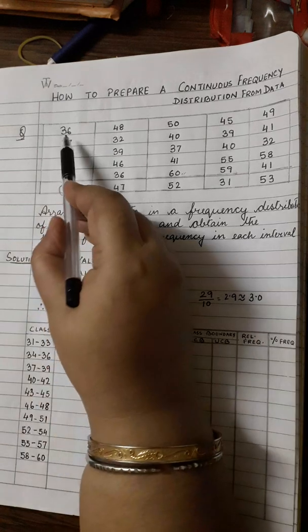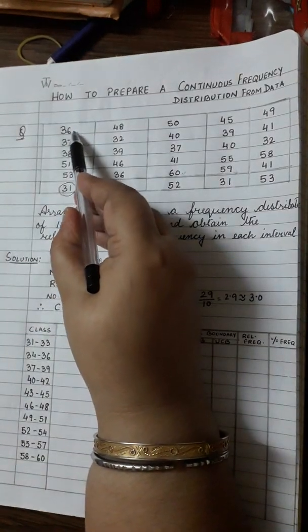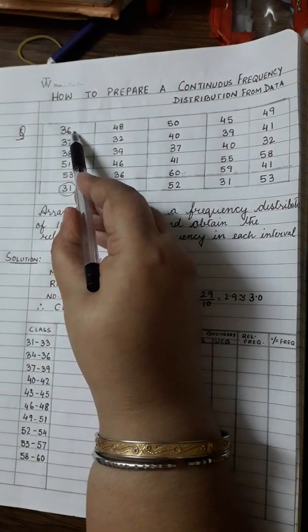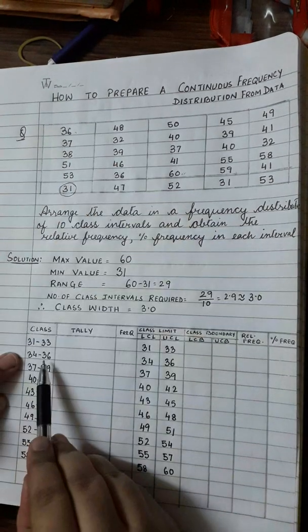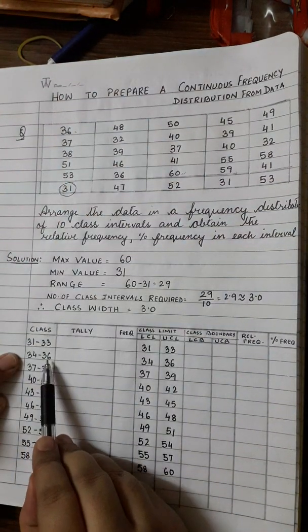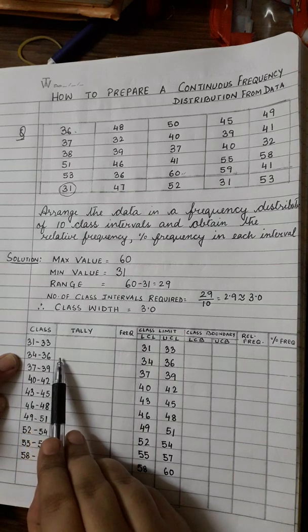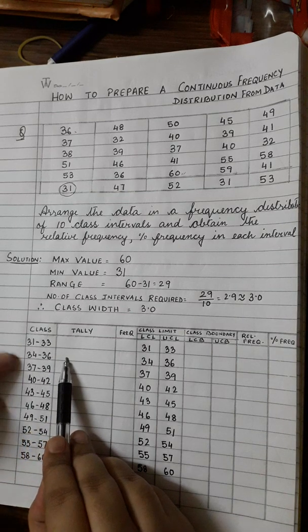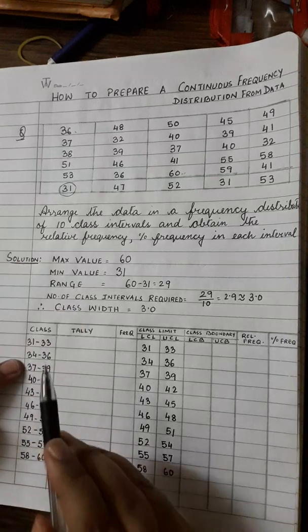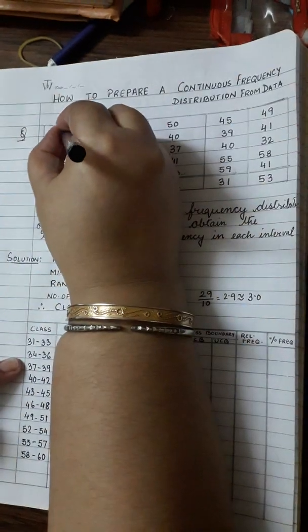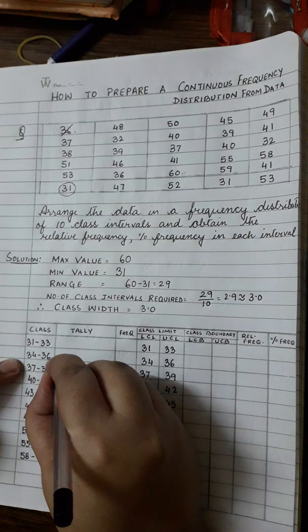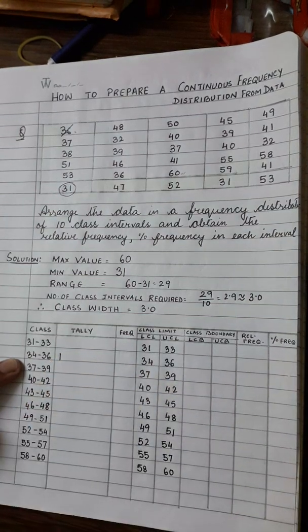Now, let us find out what is the first data point. The first data point is 36. And where will it be recorded? It will be recorded under the second class. Second class will record 34 to 36. So, we are going to record this particular data point under this particular class. So, we have it here, and we record it with a tally mark here.